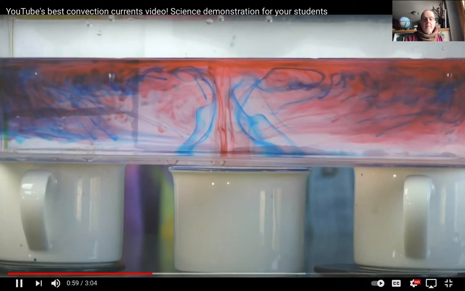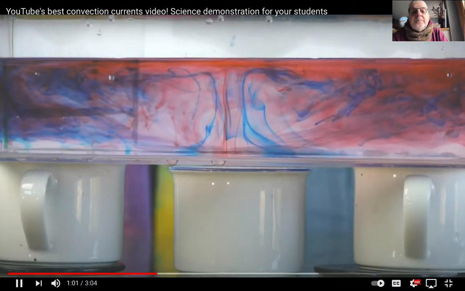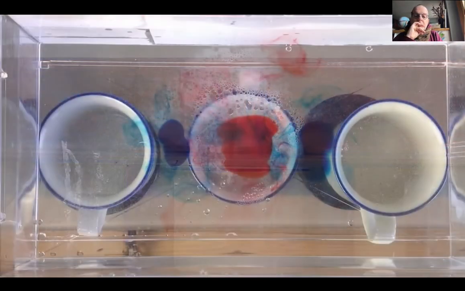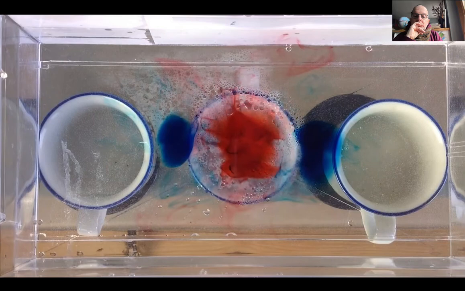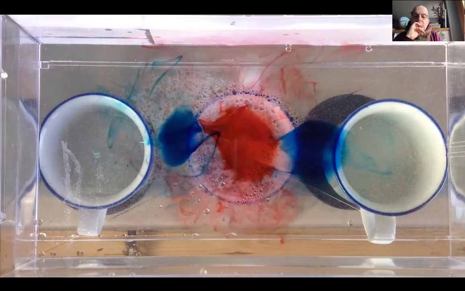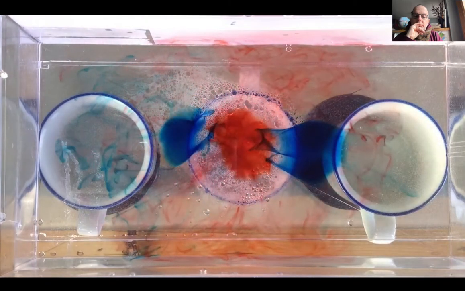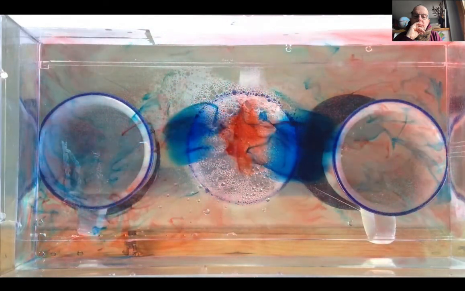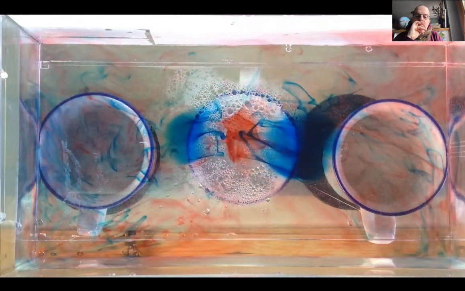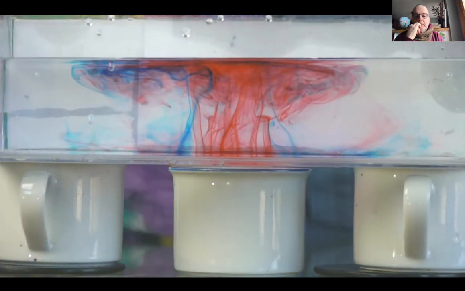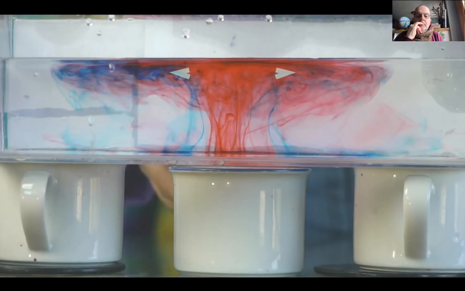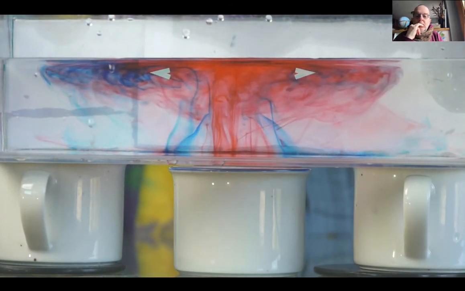That's why you can see the blue food coloring coming in from the sides. You can see it better from above. Watch that blue food coloring get drawn in. Do you see it? The hot water reaches the top, and then it gets pushed toward the edges by more hot water rising from underneath it.